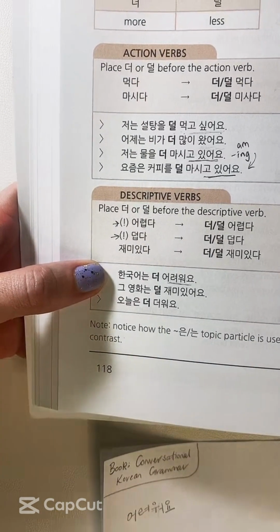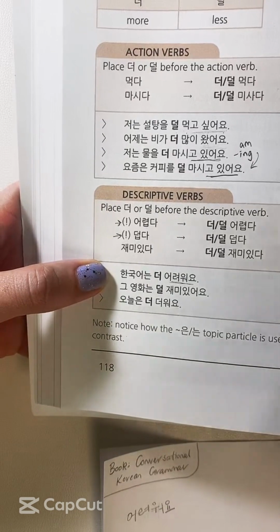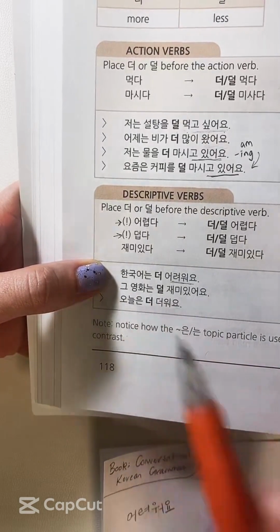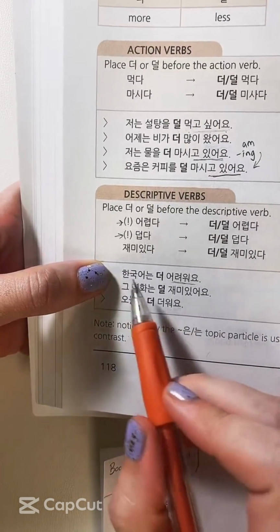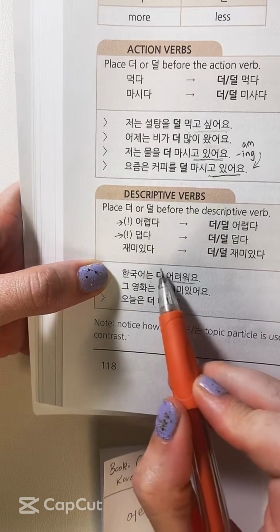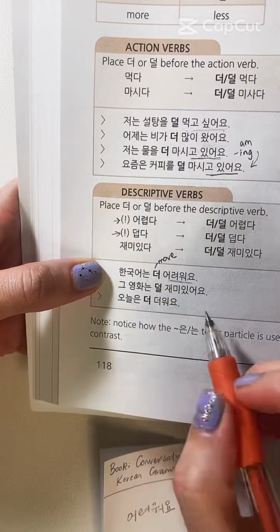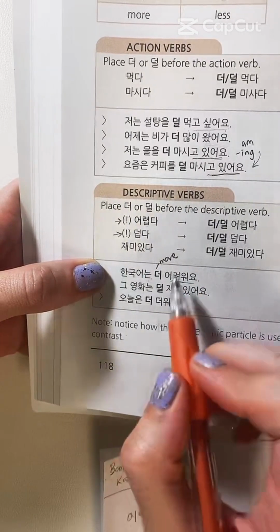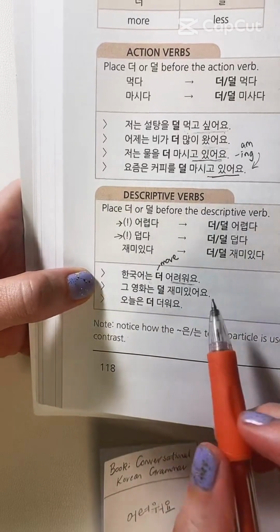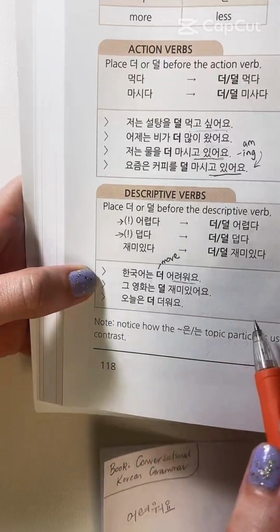한국어. You probably will know this word. 한국어 is Korean. Yes. 한국어 is how you say the Korean language in Korean. 한국어는, as for Korean, that's the topic particle. 더, more, this is our more. 어려워요. Korean is, 더 어려워요, is more difficult. It's more difficult.